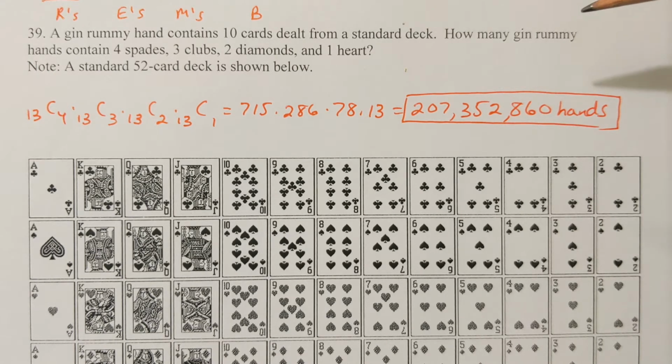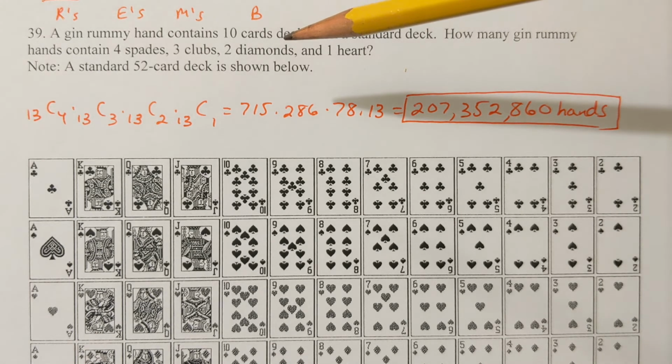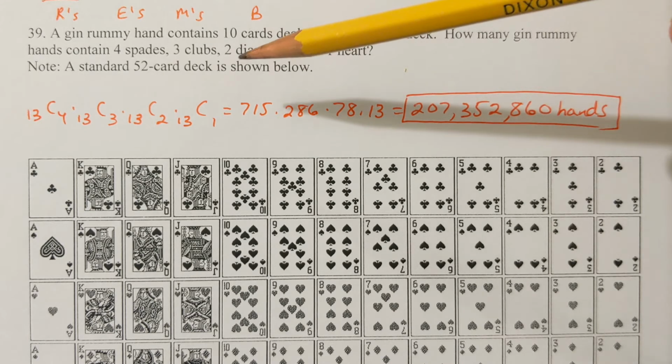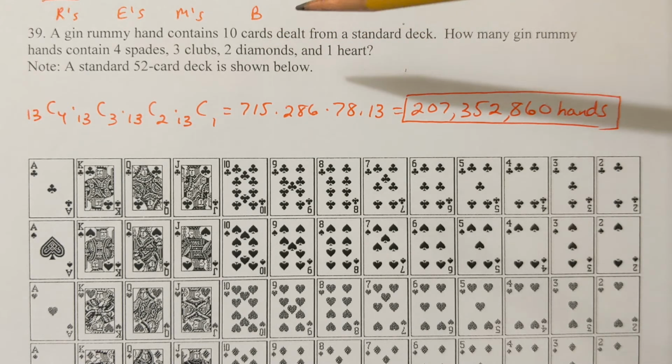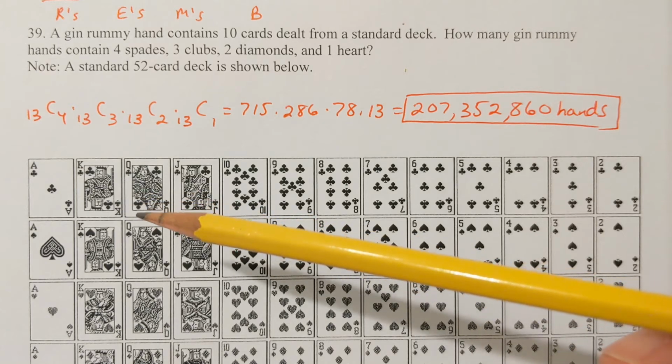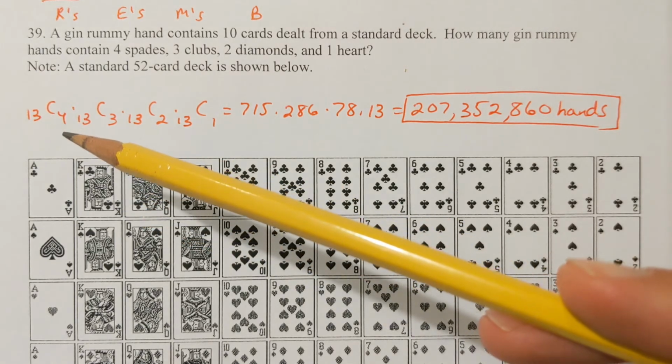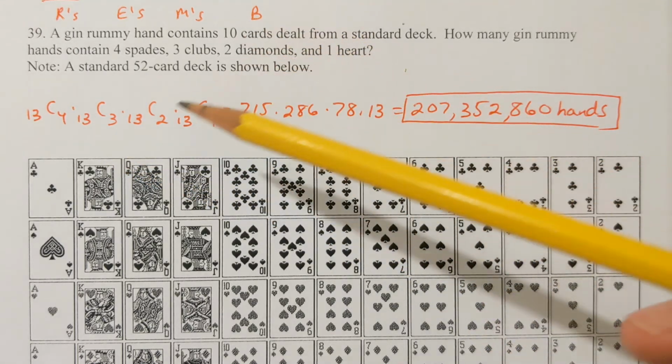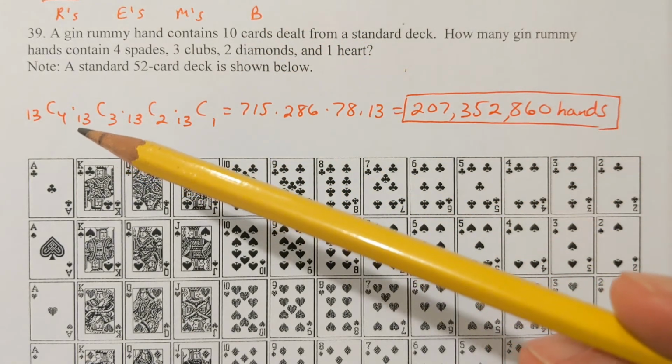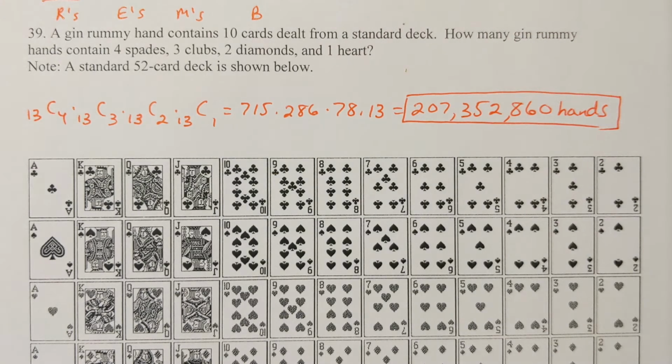How many gin rummy hands contain 4 spades, 3 clubs, 2 diamonds, and 1 heart? Well, there's 13 spades. You're going to choose 4 of them to be in the hand. I need 10 cards total to be in the hand. By the way, if I got 10 cards in my hand and I mix up those 10 cards, it's not going to matter. I'm still playing the same hand. So a combination should be used here.